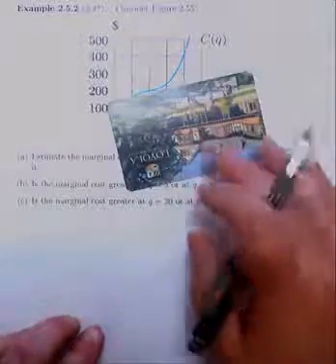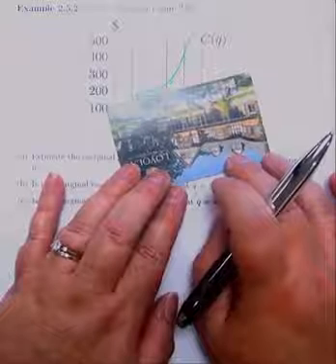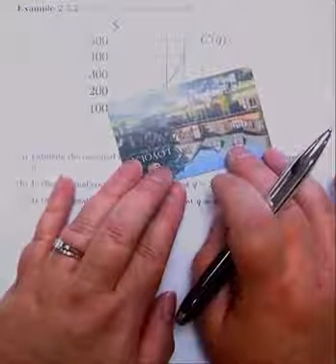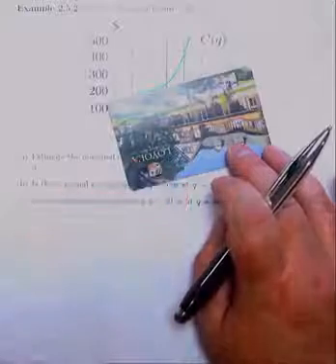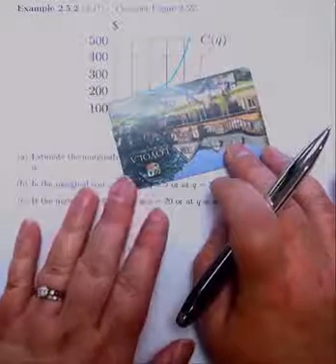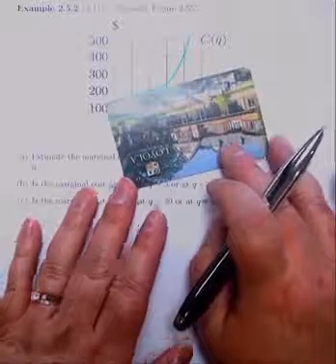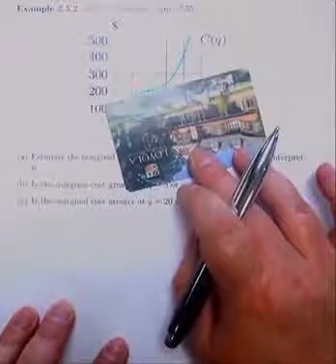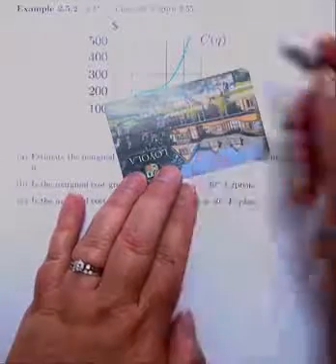If it's linear, it is the slope of the cost line, and if it's nonlinear, it's the slope of the tangent line. In other words, marginal cost is the derivative. So we want to look at it right around 20 and try to get an idea of what the tangent line might look like, and having a straight edge like I have can be helpful.